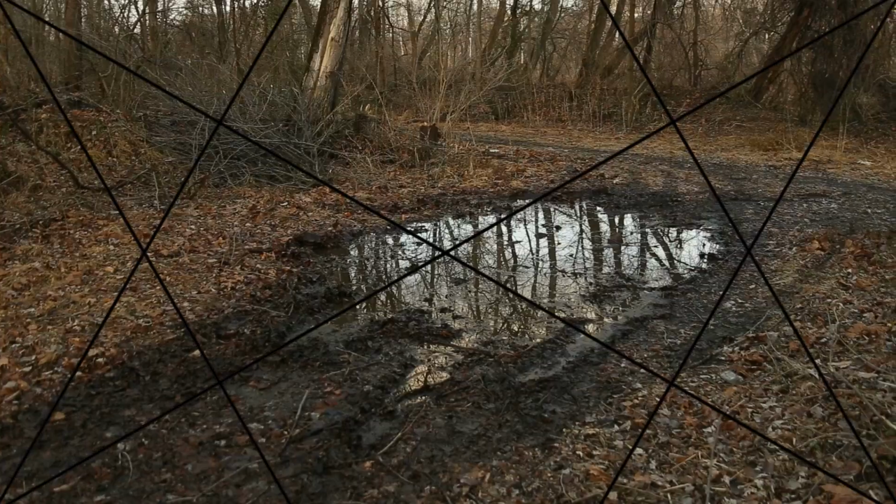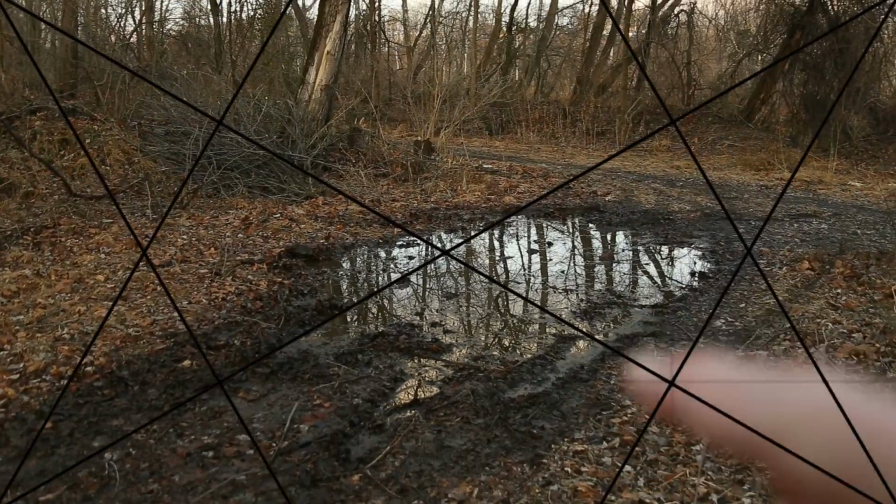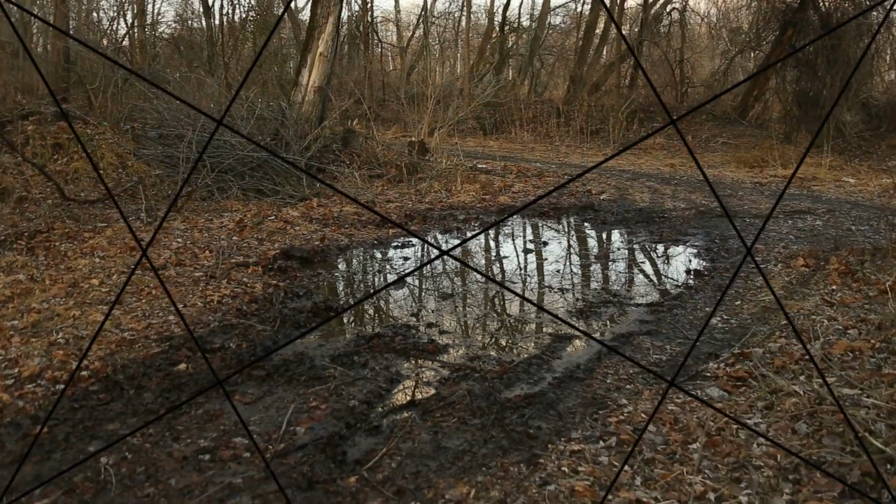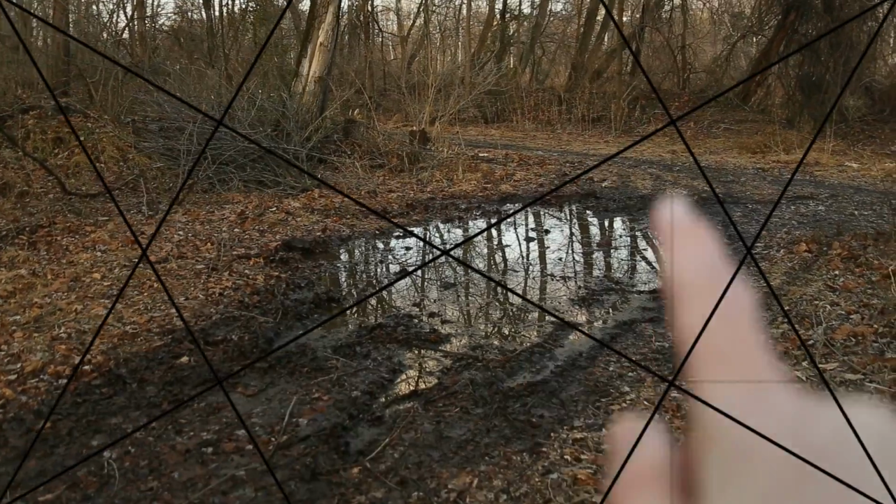But that should give you an idea of where I'm going with this grid, how you can use it, and just to look at the whole instead of a point. Not just one point is going to give you a good image. You've got to think about everything.